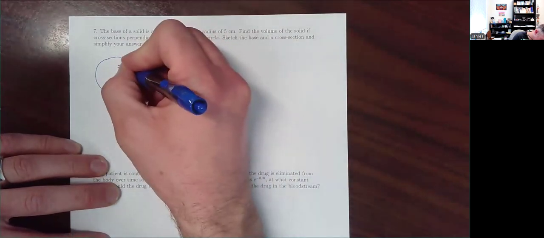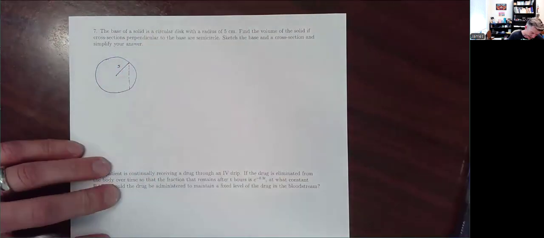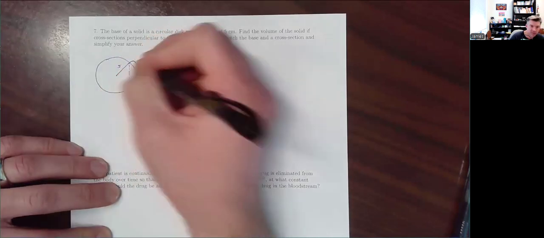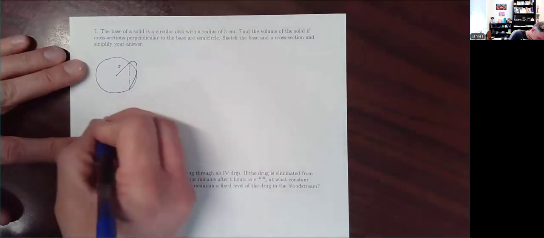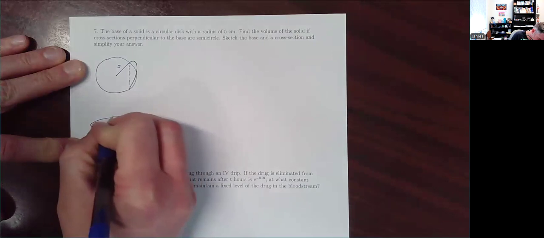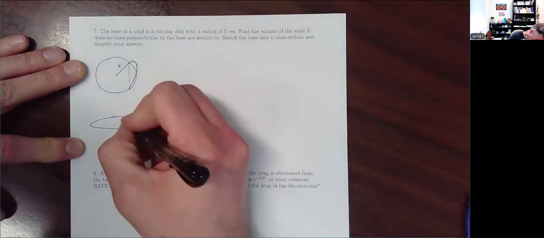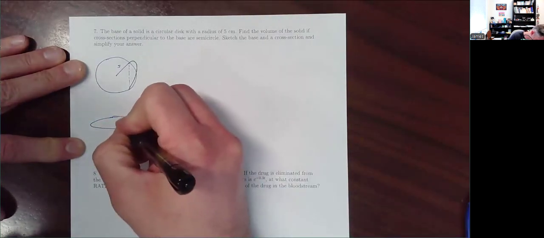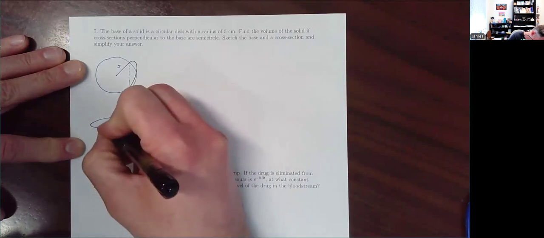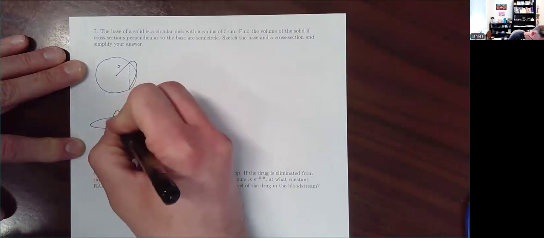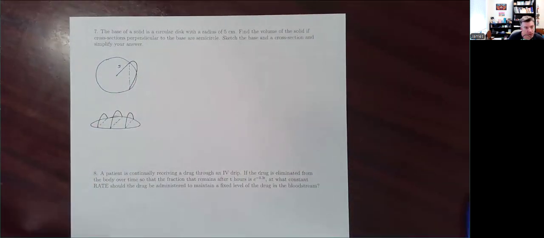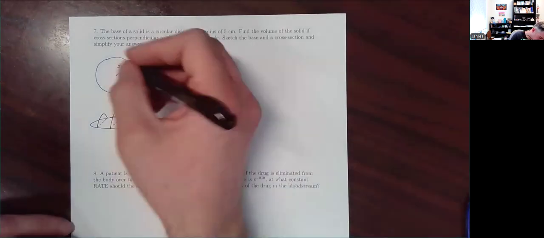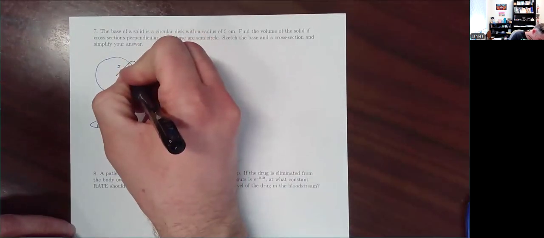So here's my little cross-section, and there's a semicircle popping out perpendicular. If you flatten this out, there's your circle of radius 5, then here's my semicircle like that. That's the idea. So we need to find the volume of this shape.